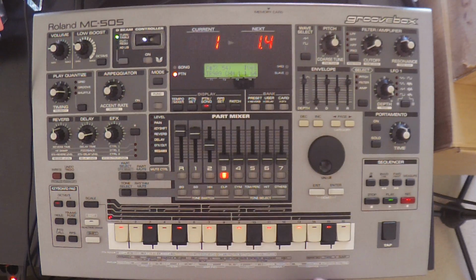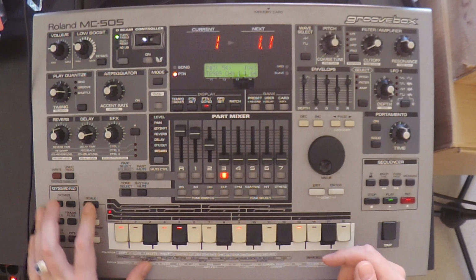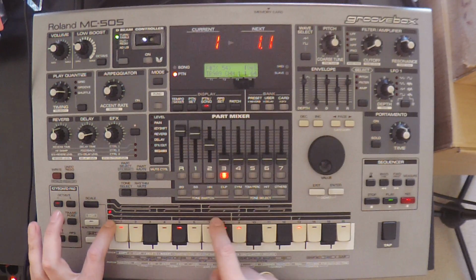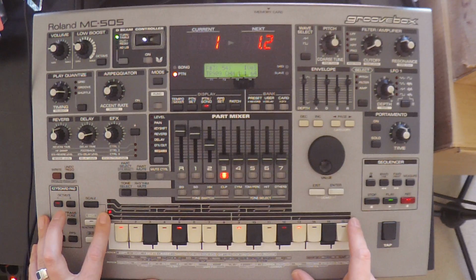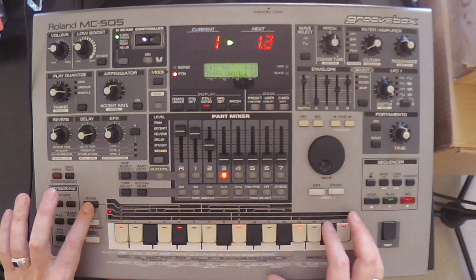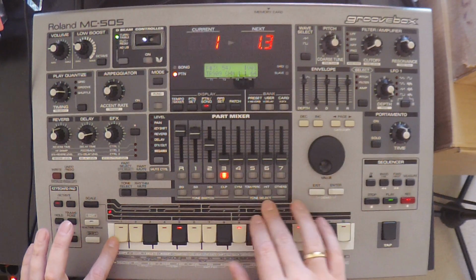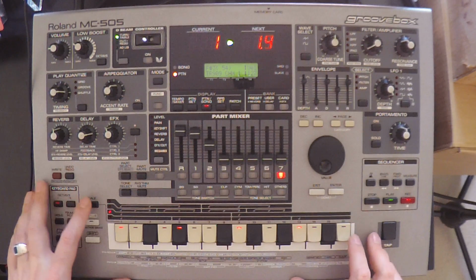Now let's switch scales. As I said, we can switch scales at any point in the pattern. When I switch to scale number 3 for 32nd notes, I only get half a measure assigned on these pad keys here. Oh no, I've accidentally hit this one key. Okay, so now it's like it was.